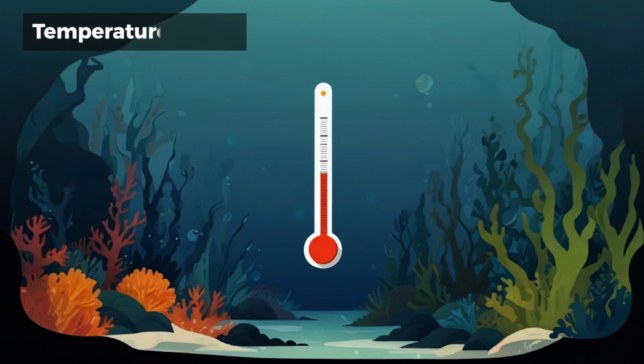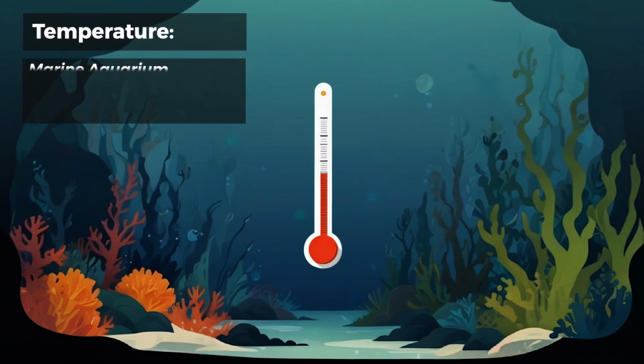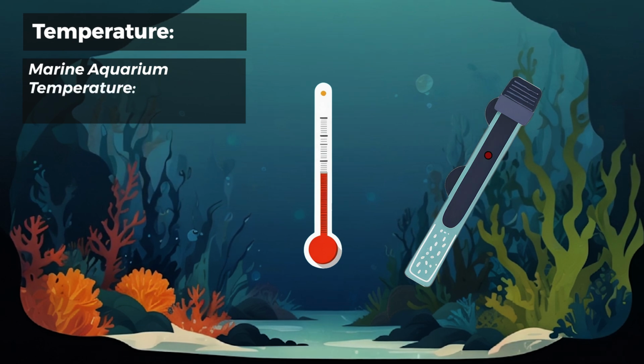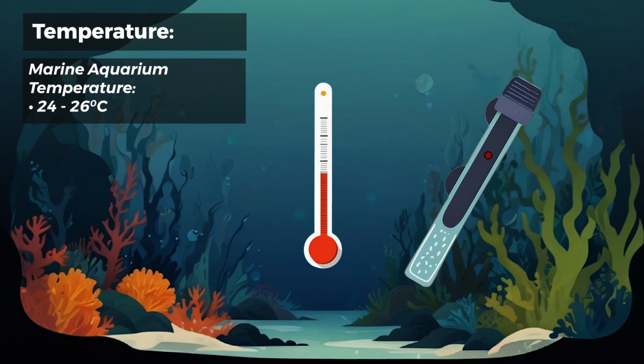Secondly, temperature is very simple to maintain with the purchase of a good quality heater with a built-in thermostat. Similar to a freshwater tank, just set it in the correct range and make sure to regularly check it in case of equipment malfunction. The ideal range for all marine aquariums is around 24 to 26 degrees centigrade.